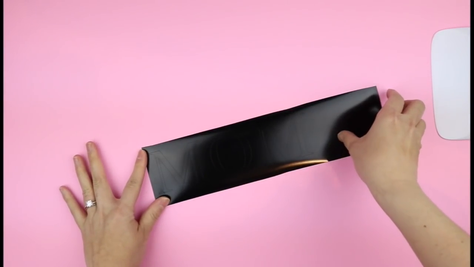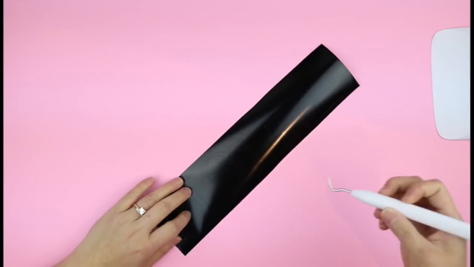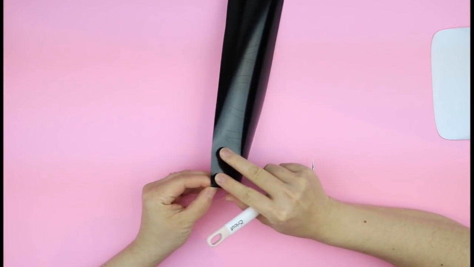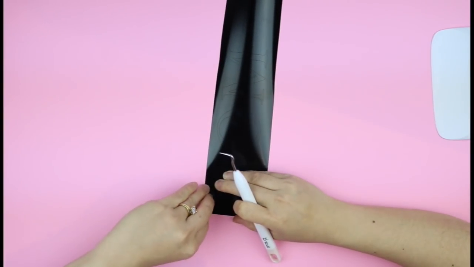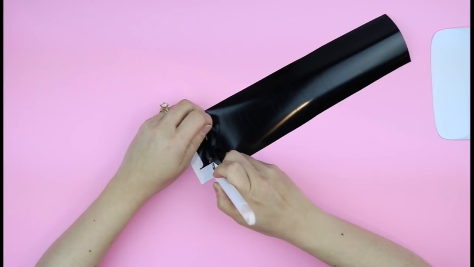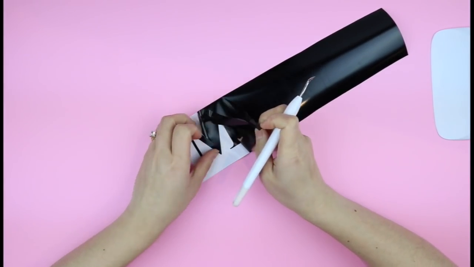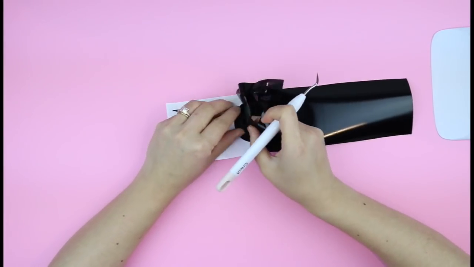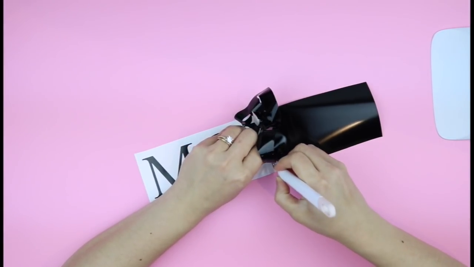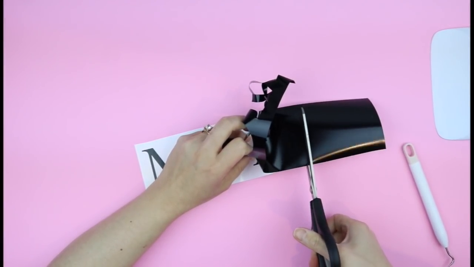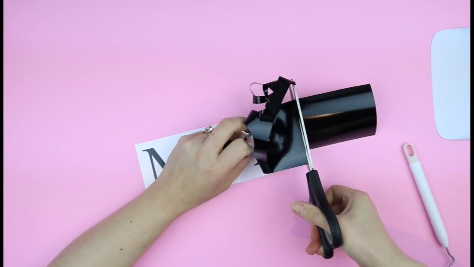Okay, now let's weed this off. Actually, I'm going to try to save a little bit here, so I'm going to cut that end off.